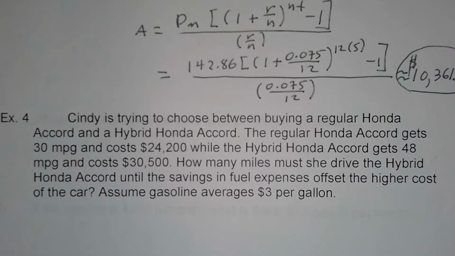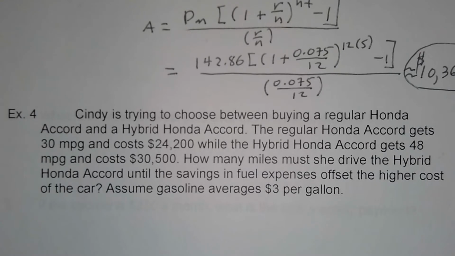Alright, this last example we're going to look at on page 121 of our workbook is going to look at purchasing a regular car versus a hybrid car. So Cindy's trying to choose between buying a regular Honda Accord or a hybrid Honda Accord.